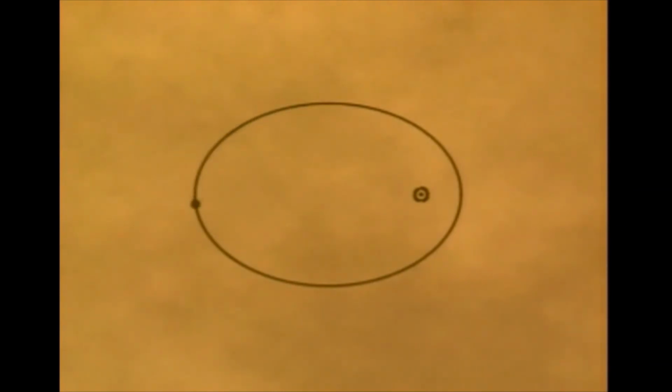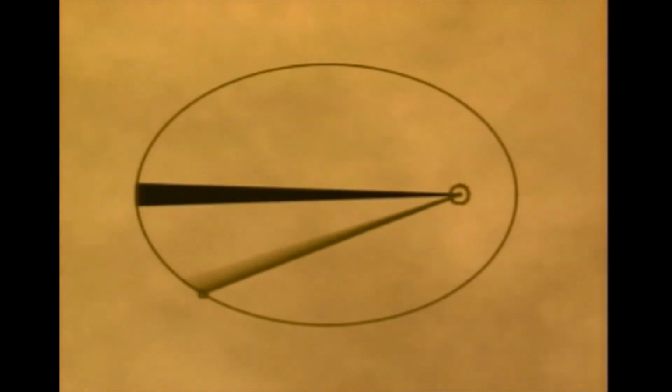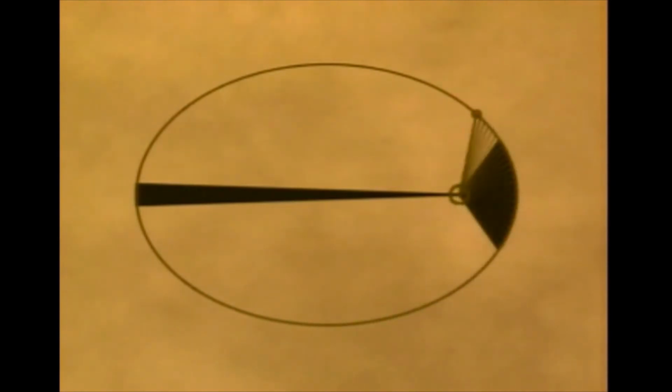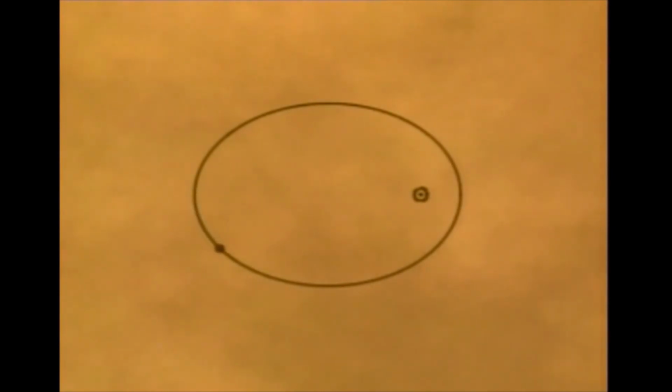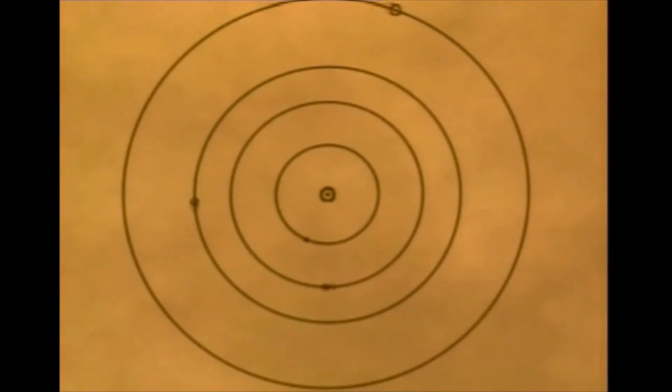All planets orbit the Sun in an elliptical path. The second law states that all planets orbiting the Sun sweep out equal areas in equal intervals of time. Kepler's third law, the law of harmony, states that the square of the period of a planet is proportional to the cube of the length of the semi-major axis.